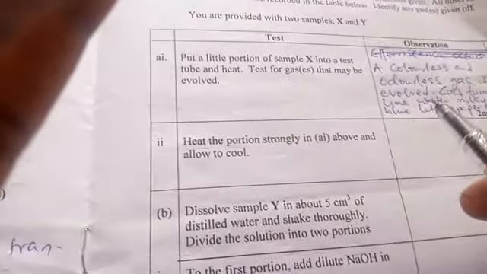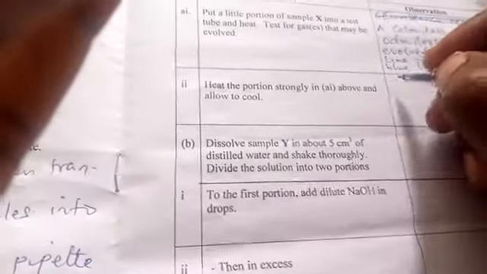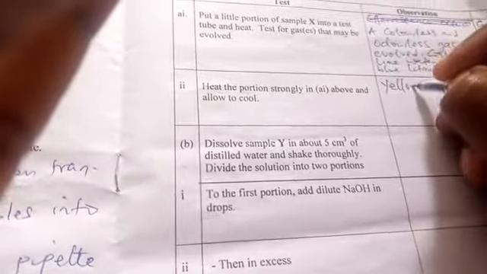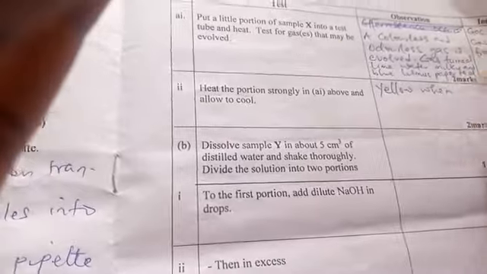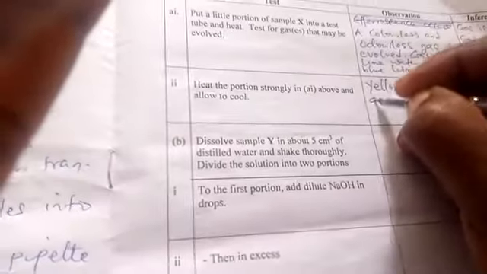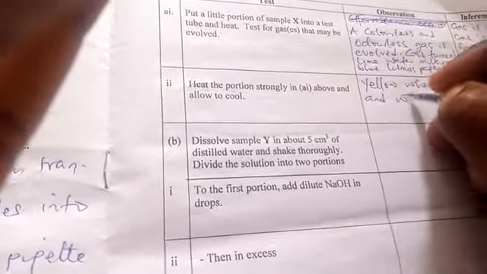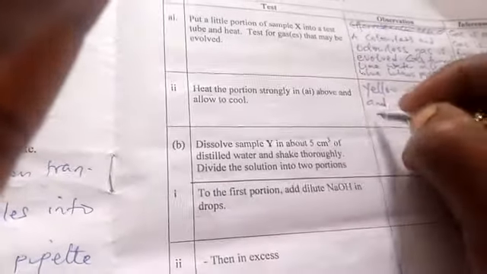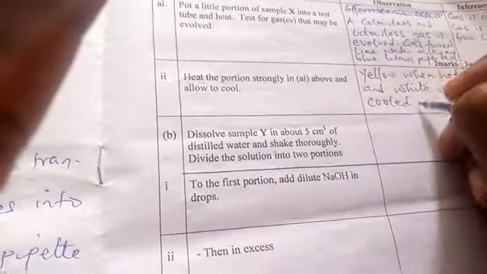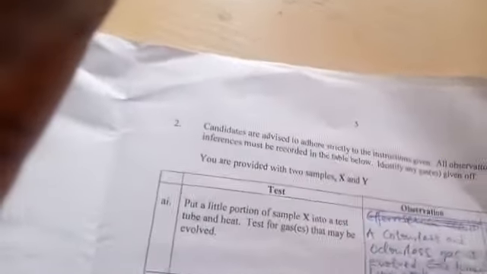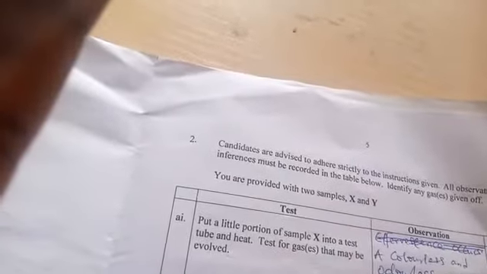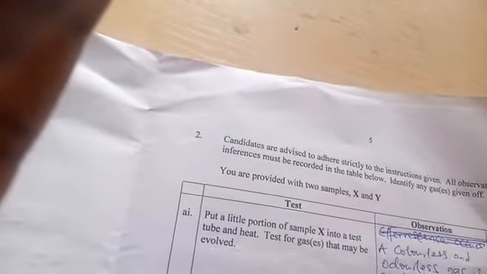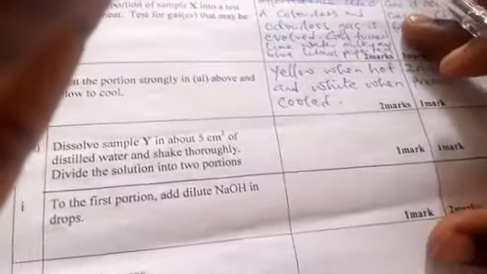They say heat the portion strongly above and allow to cool. So the observation will be yellow when hot and white when cooled. So the inference here will be zinc oxide is present, because that's the only oxide that is yellow when hot and white when cold.